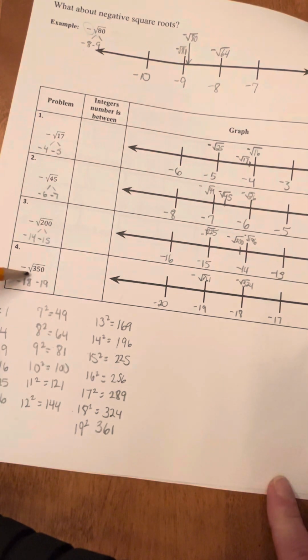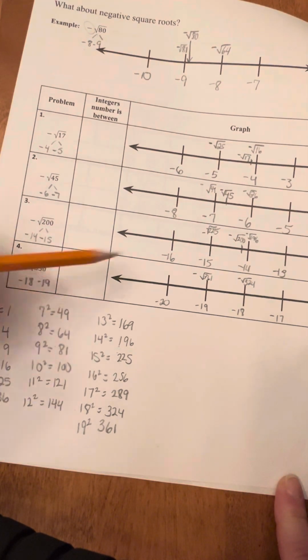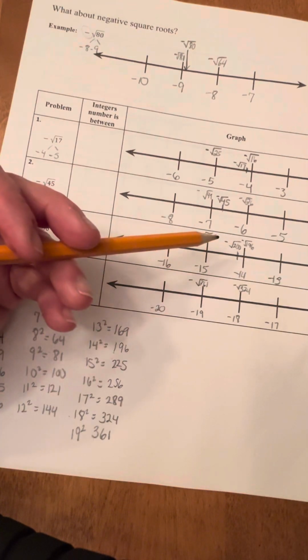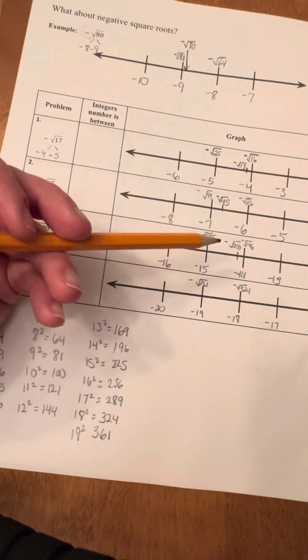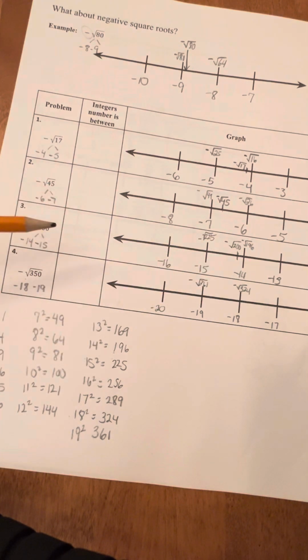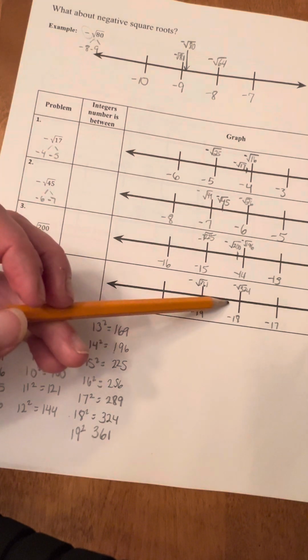So 350 is not too far off. If we're doing 350 versus 324, it's 26 off from that.